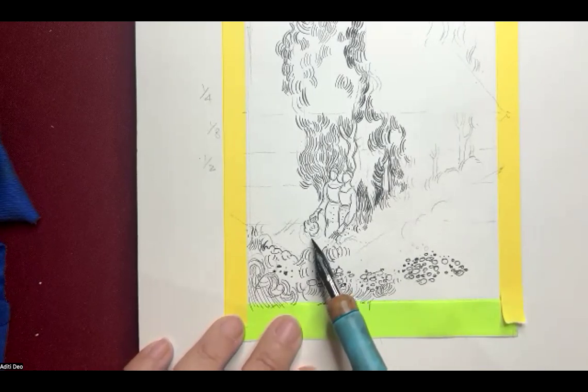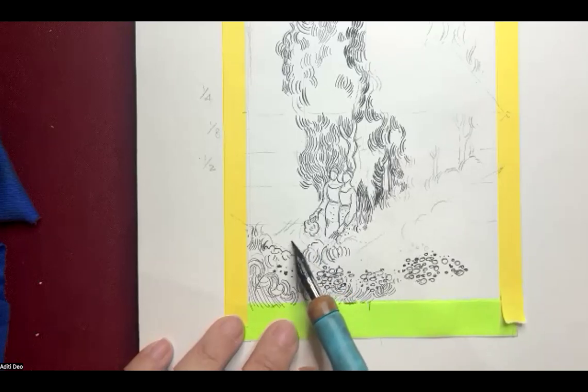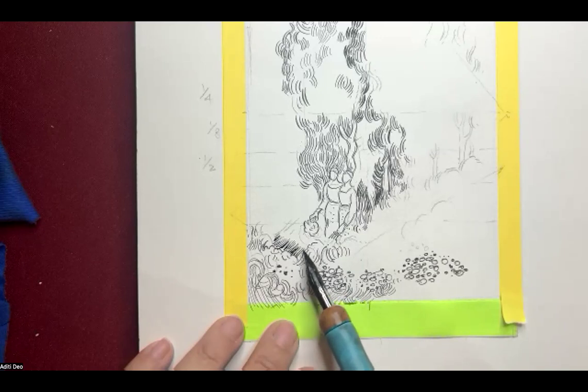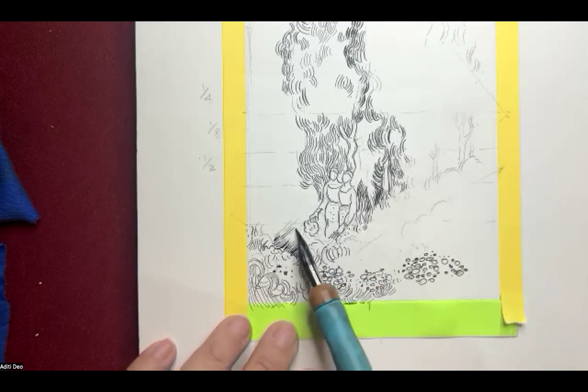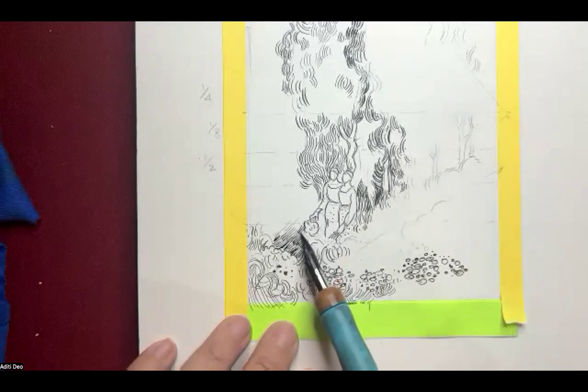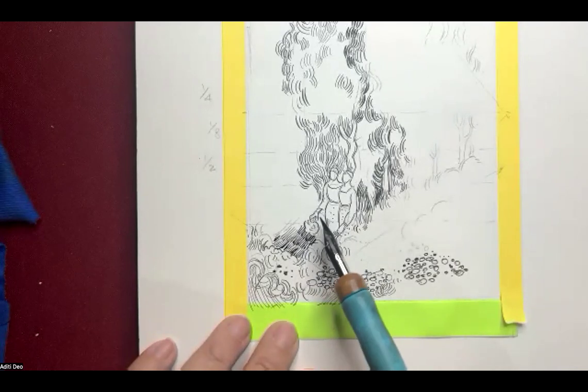And then there are sections where it is dark, and there the lines are much denser. These lines could very well indicate the shadows of the trees, and they have been placed here so that they can silhouette around the figures of the girls and make them visible.